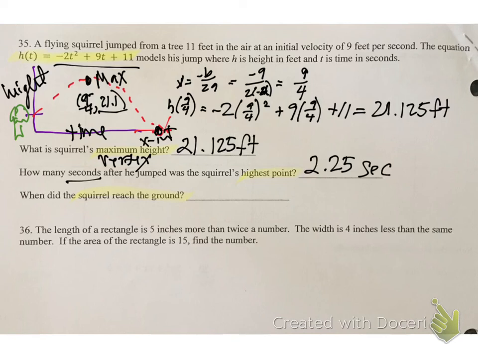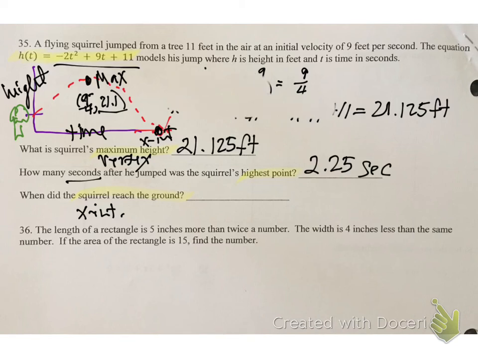Then when does the squirrel reach the ground? That is going to be my x-intercept. So I'm going to erase this and show you how to do it algebraically, but you could also do it by graphing. Going to do a little bit of the quadratic formula.